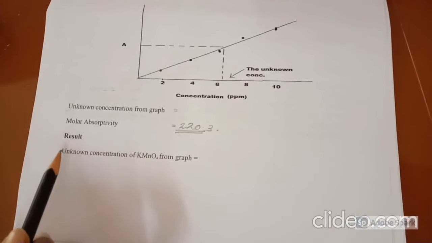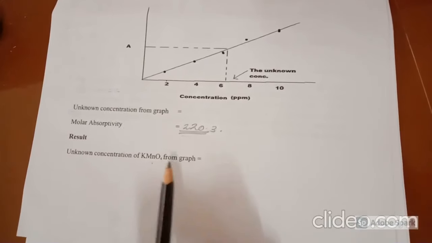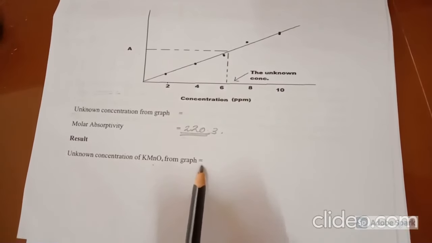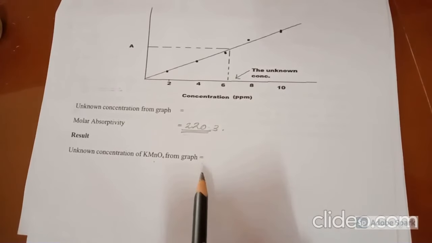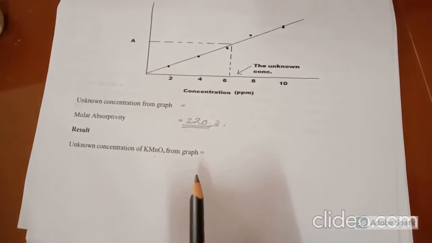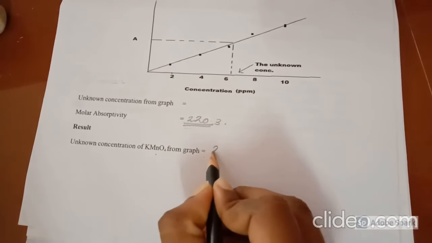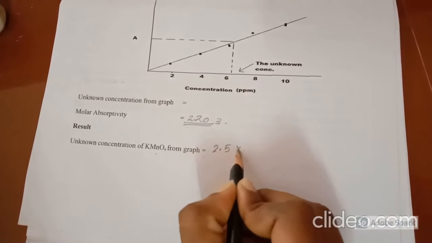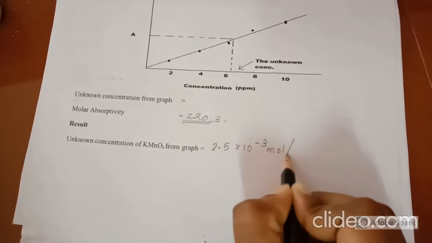The result can be reported as unknown concentration of KMnO4 from graph. From our graph, we have obtained the unknown concentration as 0.0025 mole per liter, or it can also be reported as 2.5 into 10 raised to minus 3 mole per liter.